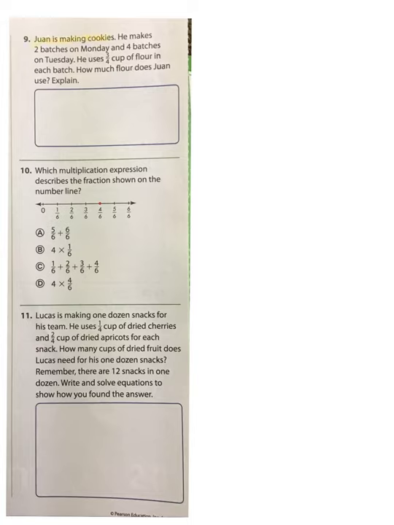Number 9. Juan is making cookies. He makes 2 batches on Monday and 4 batches on Tuesday.